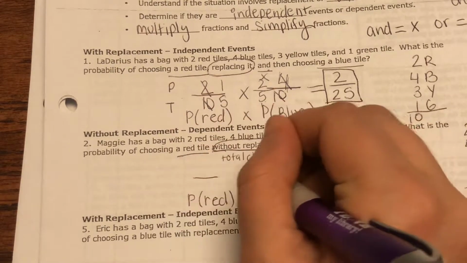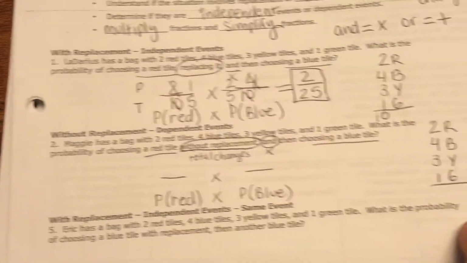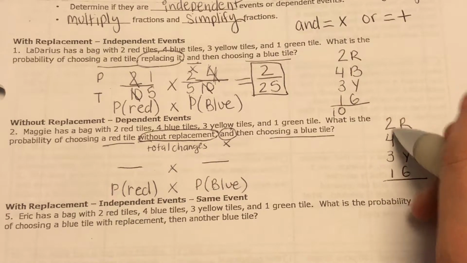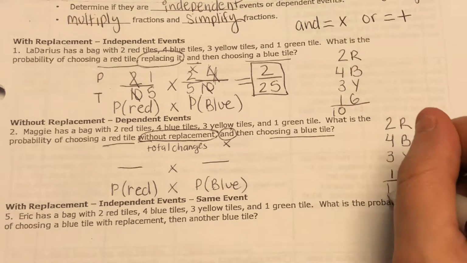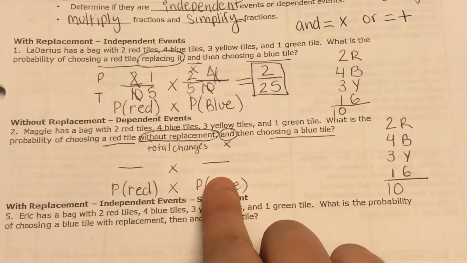And I have 2 fractions, just like that. So I go off to the side and I add. Oh, well, it's 2 plus 4 plus 3 plus 1 again, so I have 10. Okay, well, I'm not replacing. What happens to my totals?